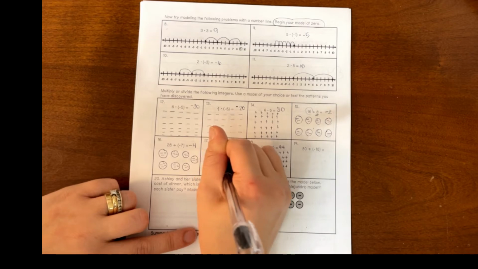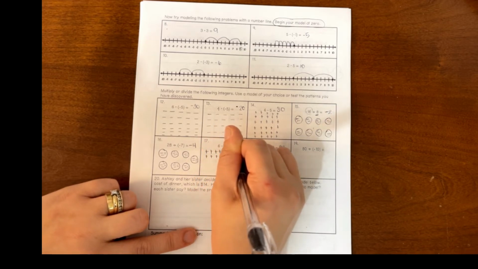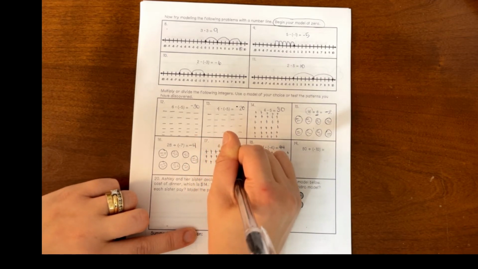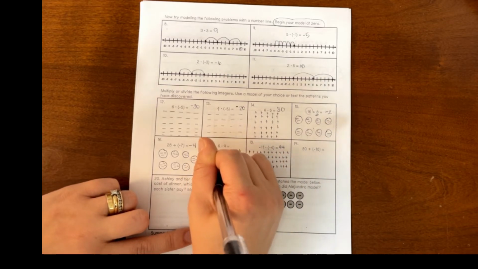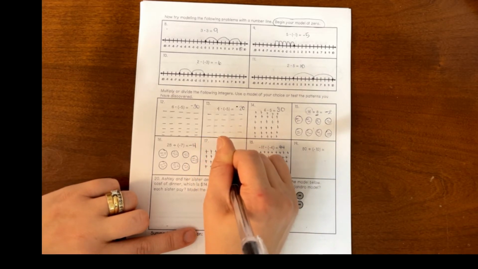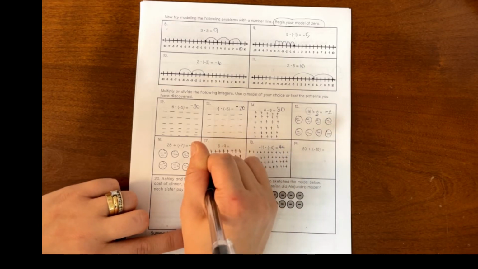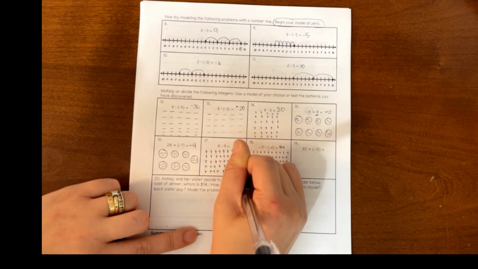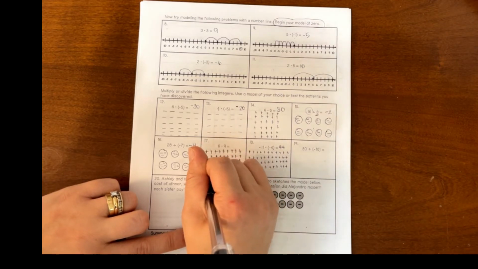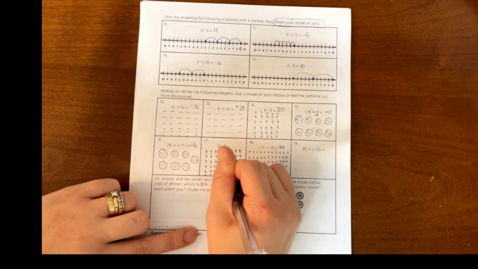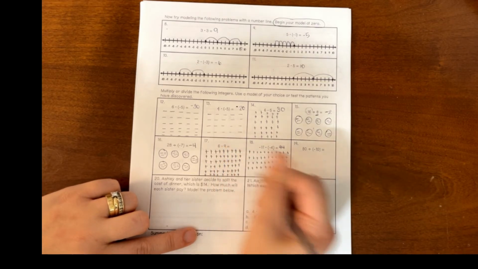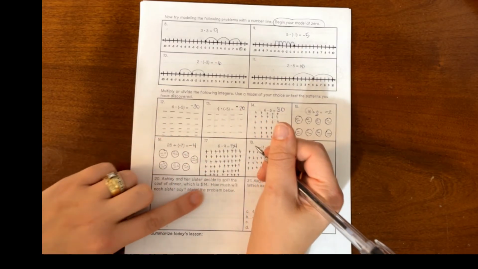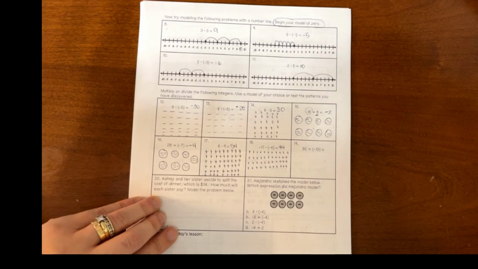I repeat that for each row, and my last row, 1, 2, 3, 4, 5, 6, 7, 8, 9. So I know that 9 times 6 is 54. So if I counted all those up, I'd have 54 plus signs. Both of them are positive, so therefore my answer is positive.